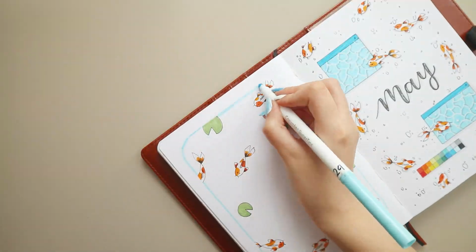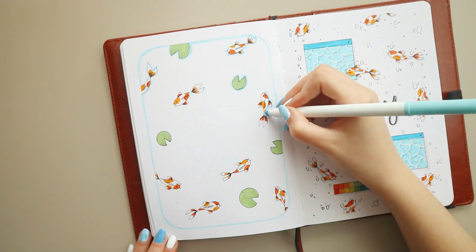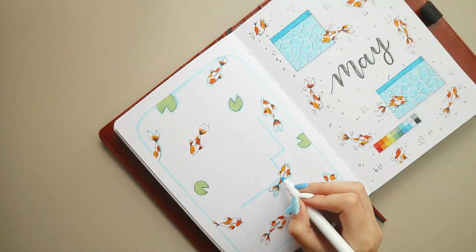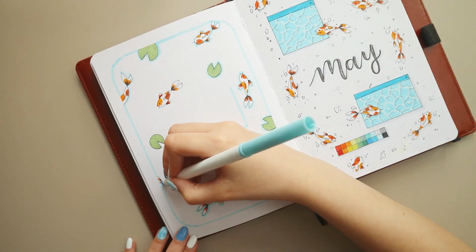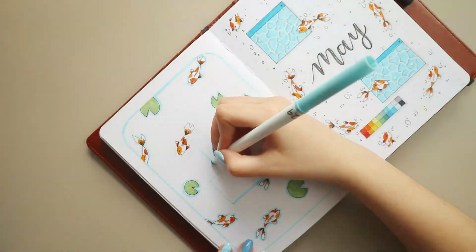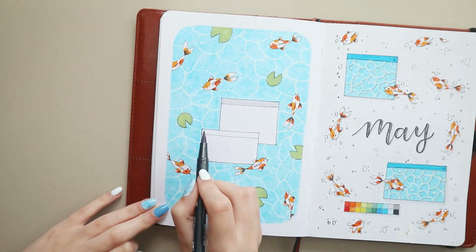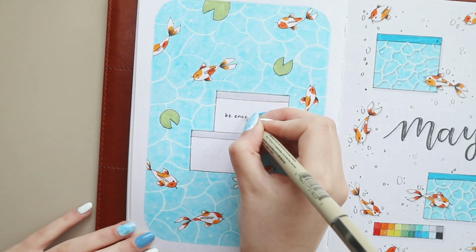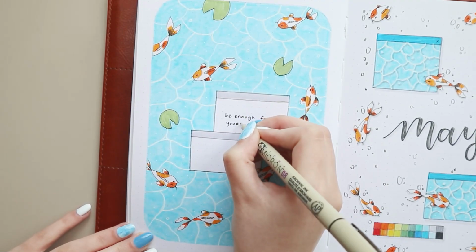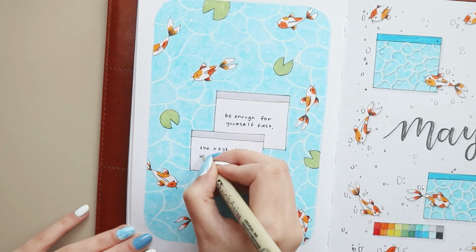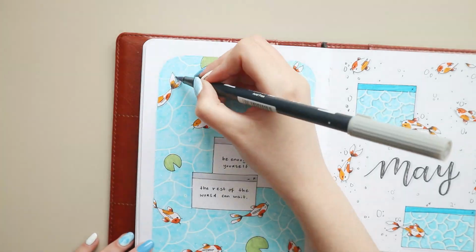And as soon as I started painting the entire page blue with the Crayola marker, I was a bit scared that this marker would not last for the entire theme, but it did so far. I still have the weekly spreads to do now, but I think it's going to last. The quote I chose for this month is, "Be enough for yourself, the rest of the world can wait." And I divided the quote into 2 computer windows to match with the sticker.